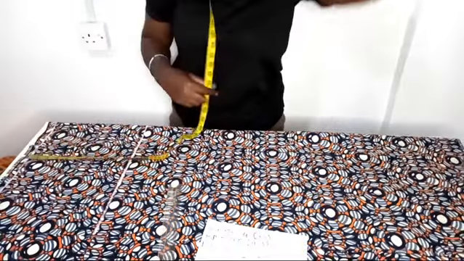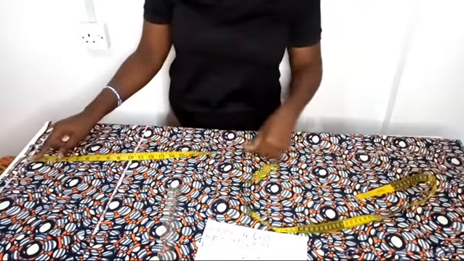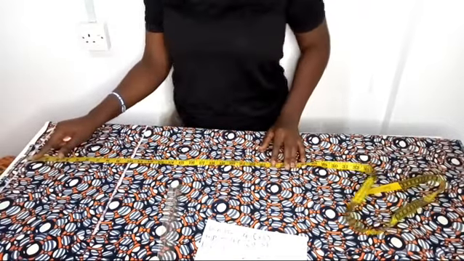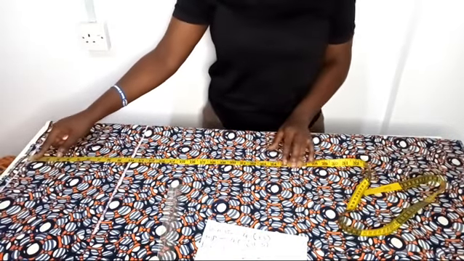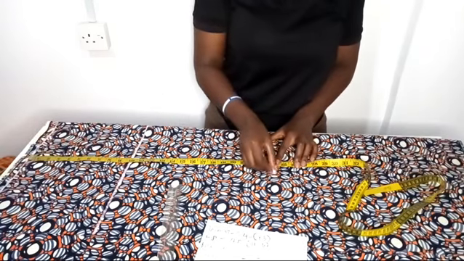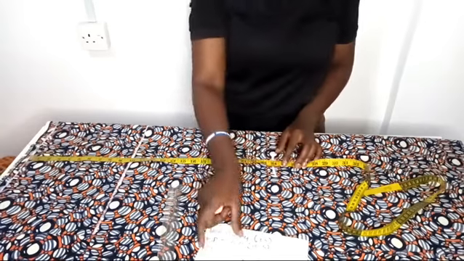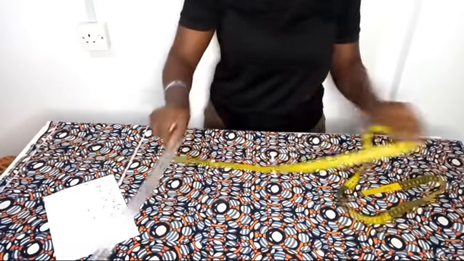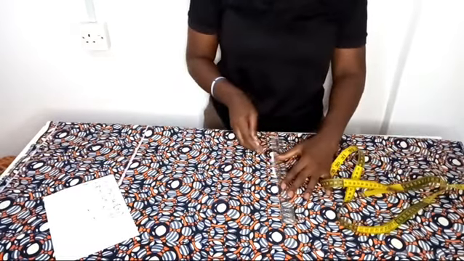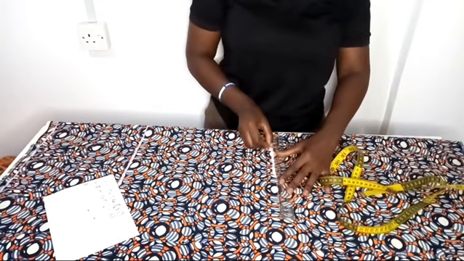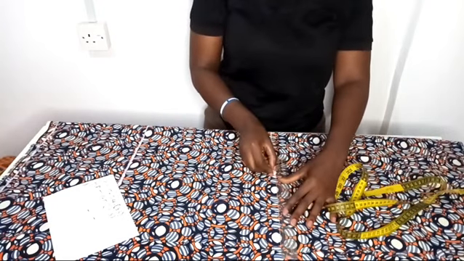Now for the waist to the knee, I took 24 instead of 27 because I don't want the tightness to be directly at the knee point. So I want it a bit higher so the person can easily move with the skirt. So I took 24 instead of 27, and then I ruled out the waist to the knee measurement.